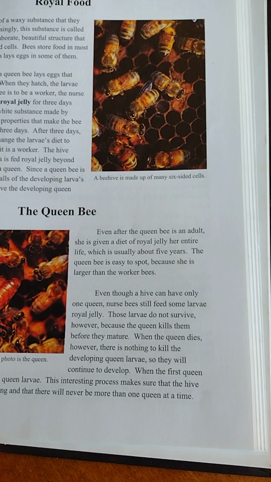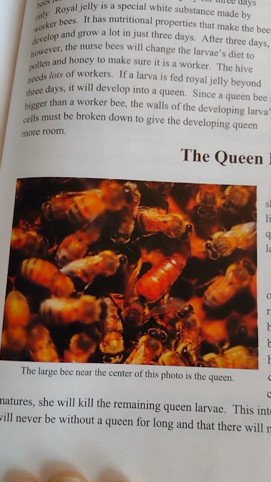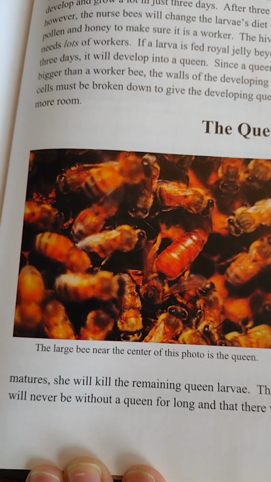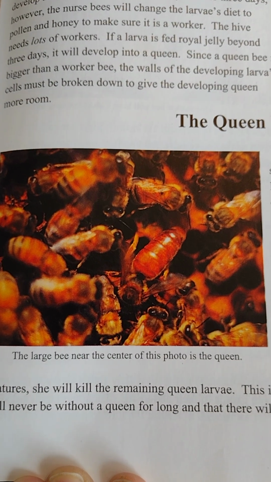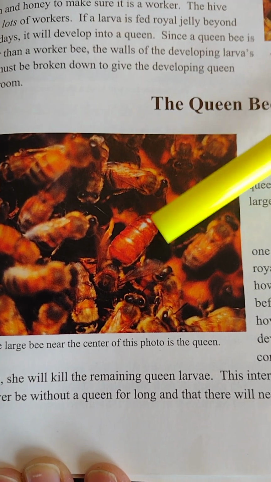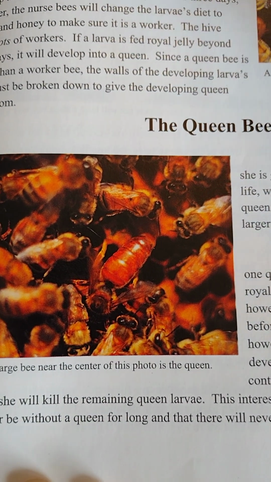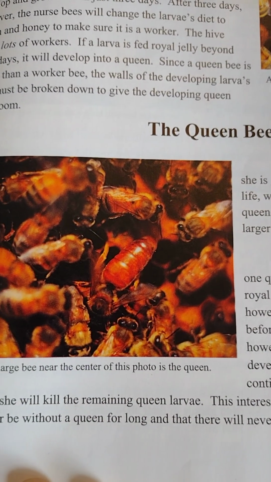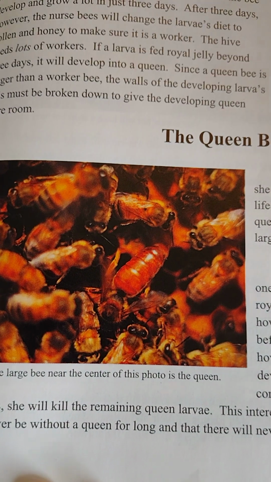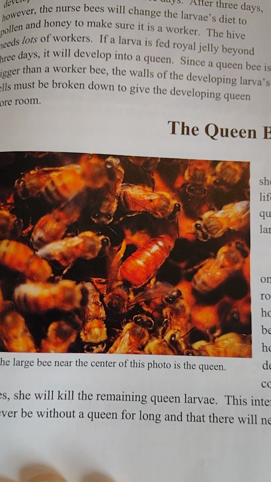So even after the queen bee is an adult, see if you can find the large bee near the center of this photo. That is the queen bee. Even after the queen bee is an adult, she is given a diet of royal jelly her entire life, which is usually about 5 years long. The queen bee is easy to spot because she's larger than the worker bees.